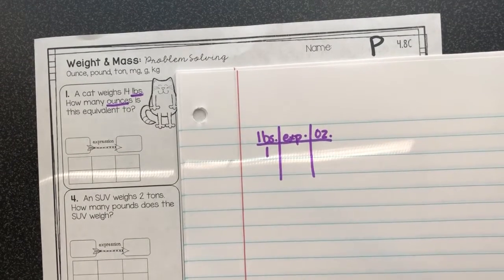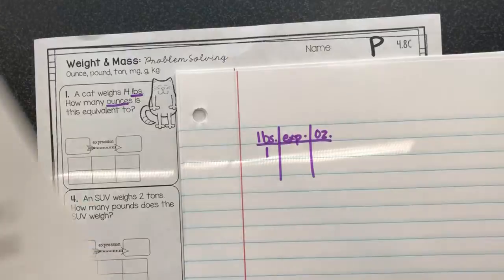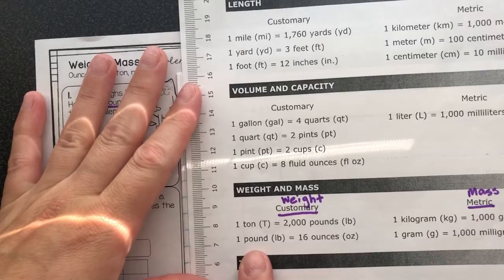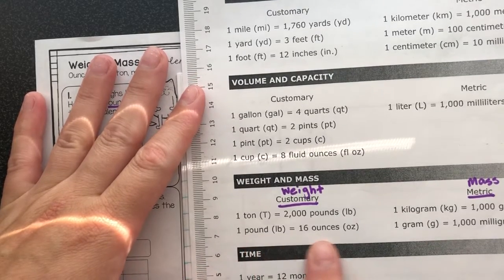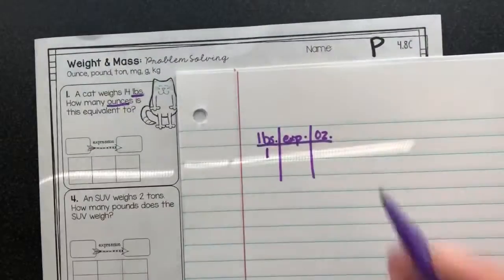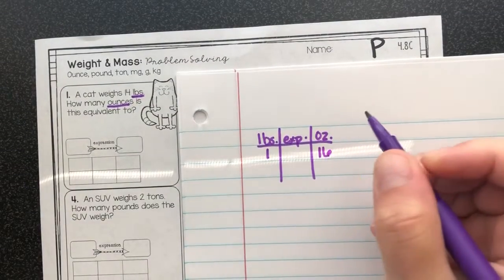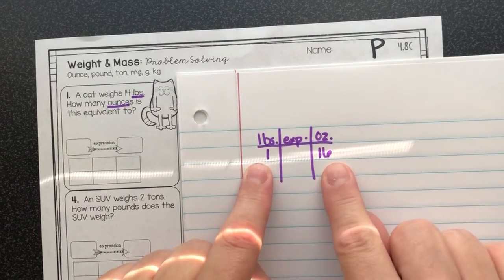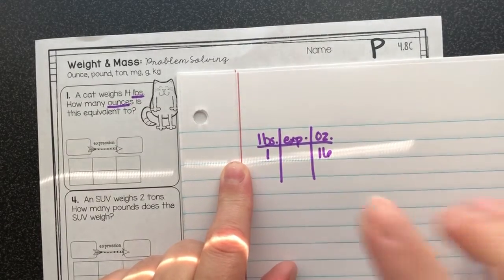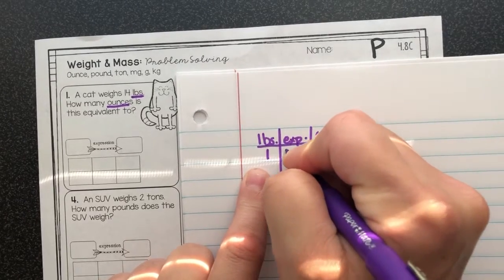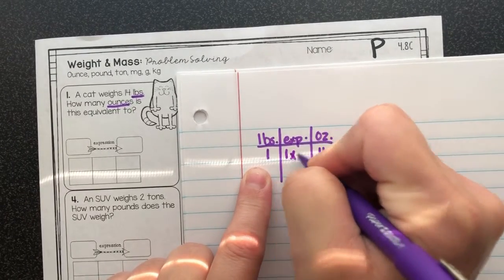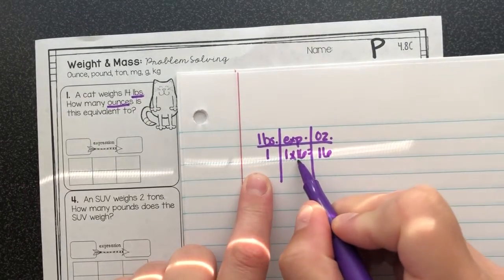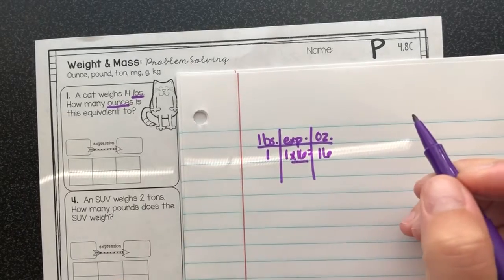Now I'm going to look at my star chart under weight and find the conversion for pounds and ounces. There it is. 1 pound is equal to 16 ounces. So I'm going to put my 16 over here. Now I've got to look at the numbers and see how I'm getting from 1 to 16. I'm going smaller to bigger, so I have to multiply. So I'm going to plug the 1 in here, and I have to multiply that times 16 in order to get 16. So for this problem, my rule is to multiply by 16.